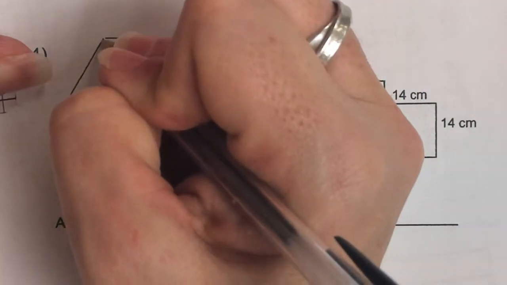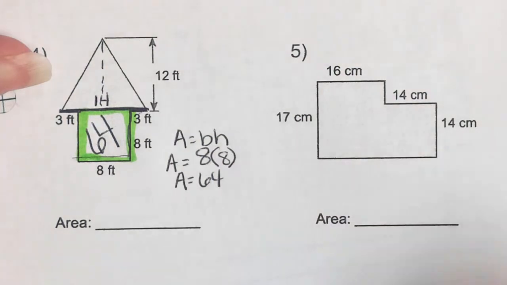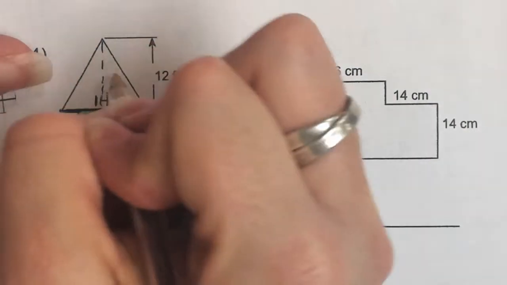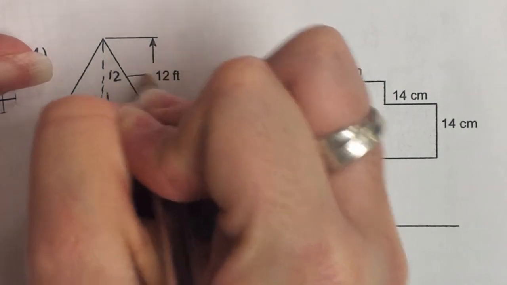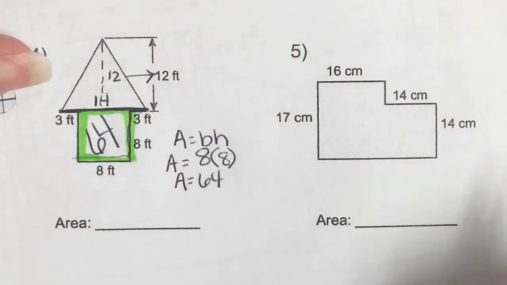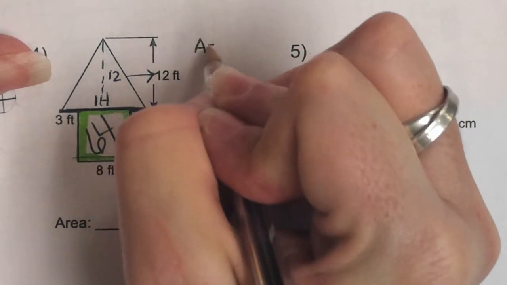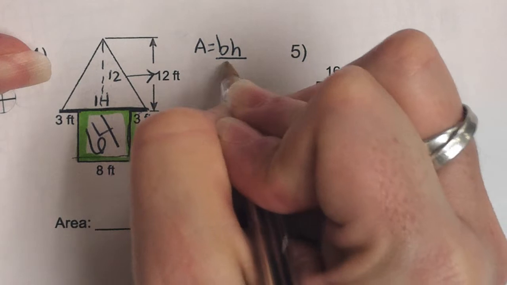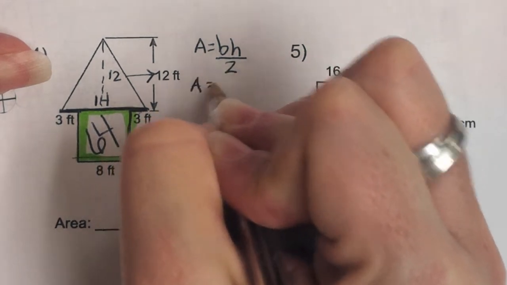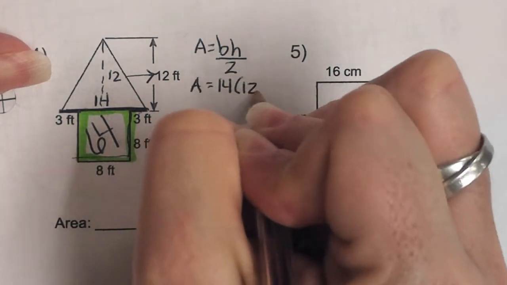Okay? And going top to bottom, down the middle here, we need the height. 12. That one most people get because it's right there. Okay? So, my triangle is base times height divided by 2. Base is 14.